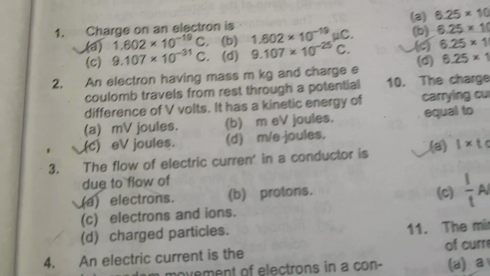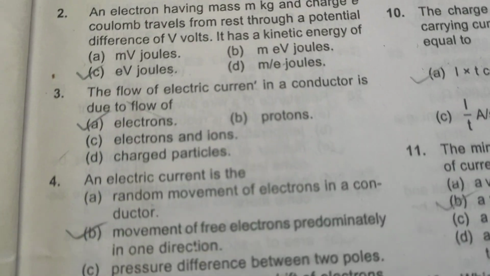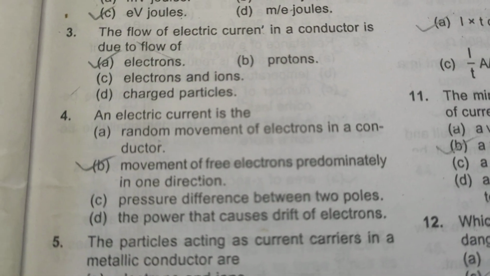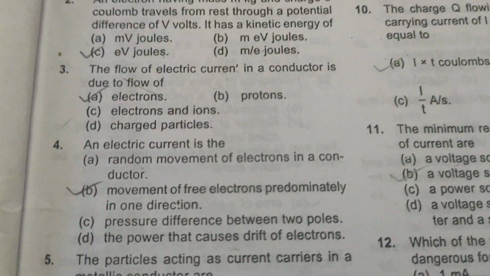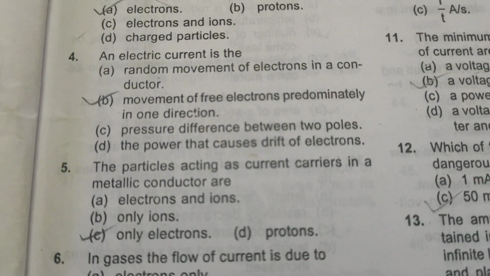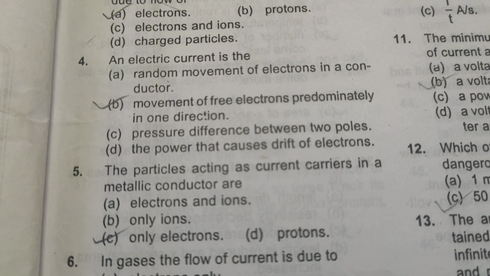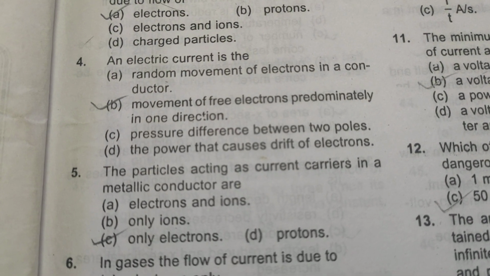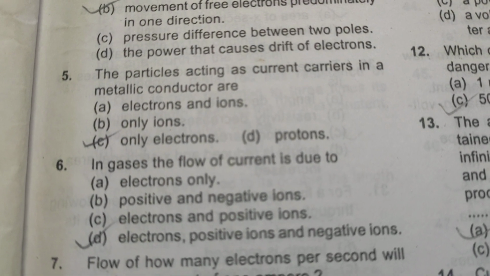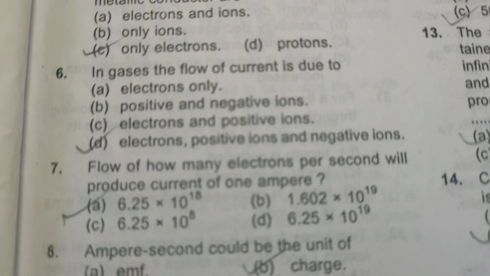The flow of electric current in a conductor is due to the flow of electrons. An electric current is the movement of free electrons predominantly in one direction. The particles acting as current carriers in metallic conductors are only electrons. In gases, the flow of current is due to electrons, positive ions and negative ions.